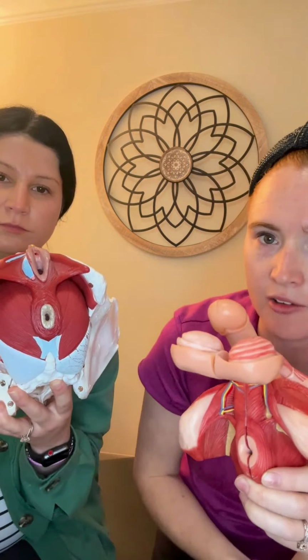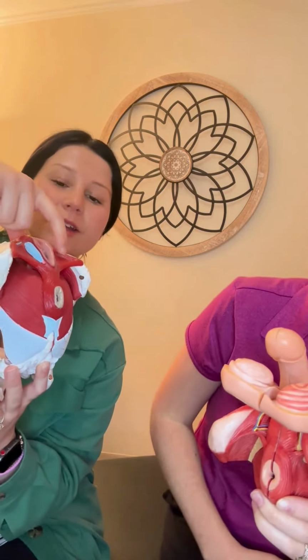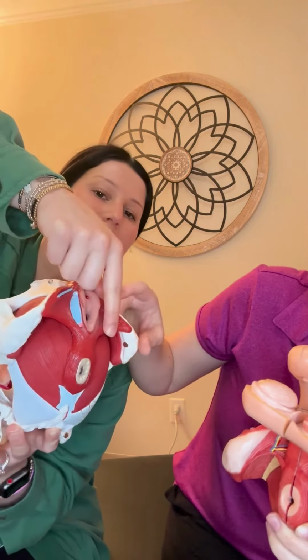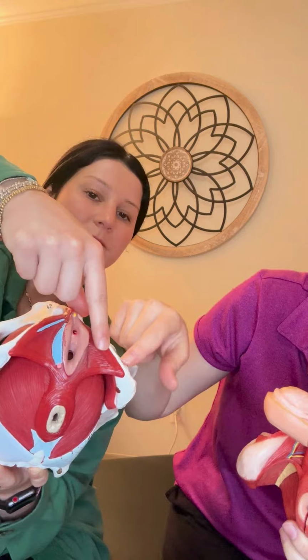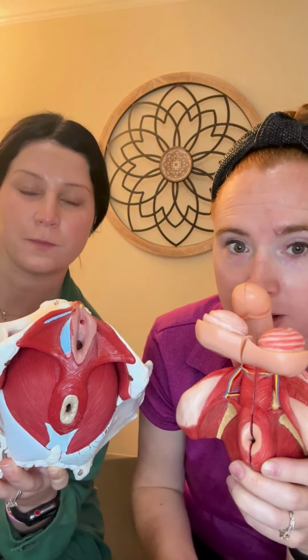And then I'll let Kyla demonstrate on hers. Yeah. So it's right in here. This little bitty muscle kind of comes along the length. There we go. So they're very similar, just arranged a little bit differently.